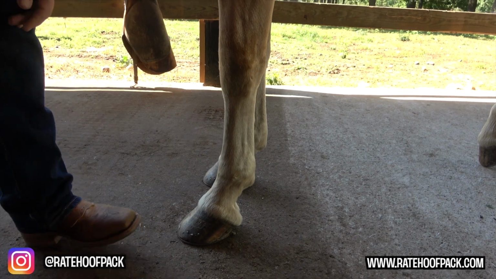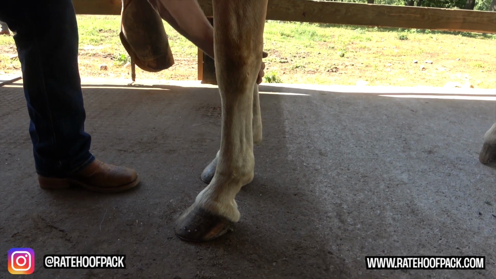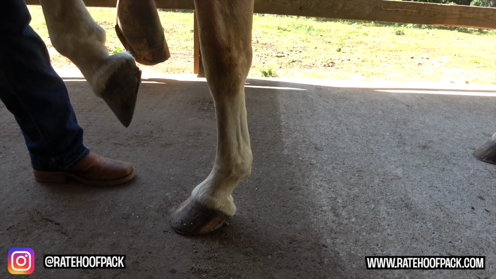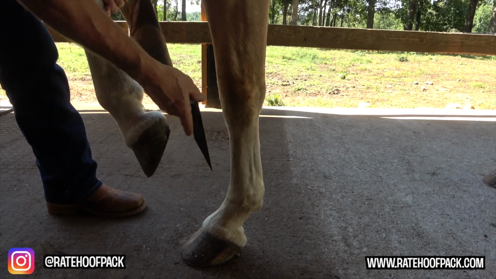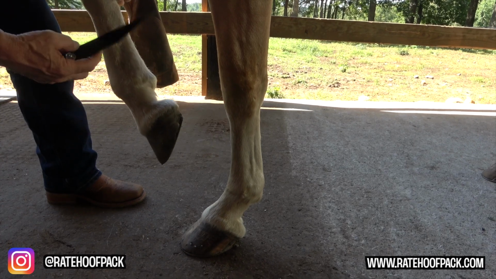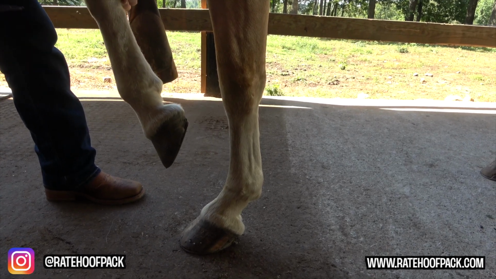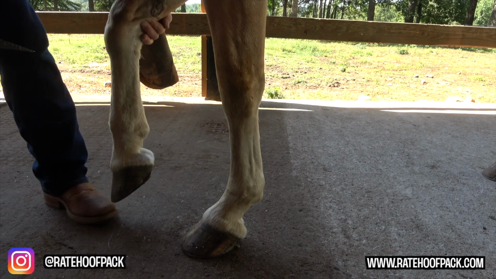Well, I want to see if that stays the same when I ask the horse to bear full weight. And it doesn't. It's not back at the knee. She's actually quite straight, if anything, just slightly over, but not much. And that's very important to look at when they're fully weight bearing.